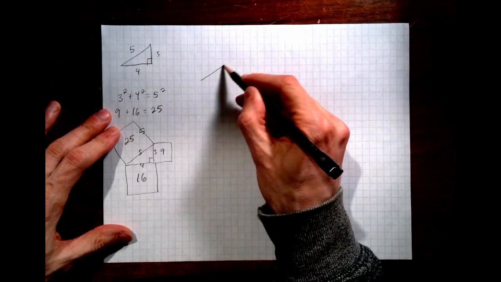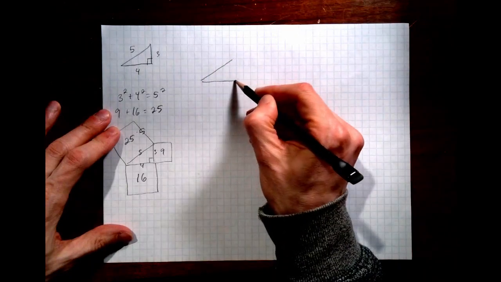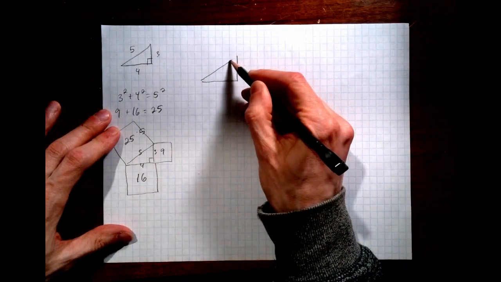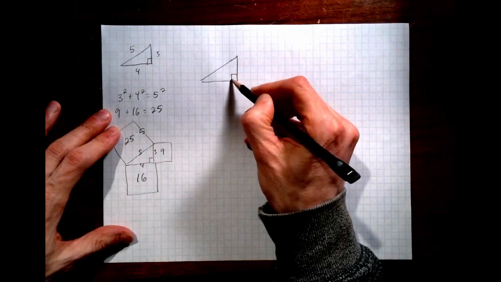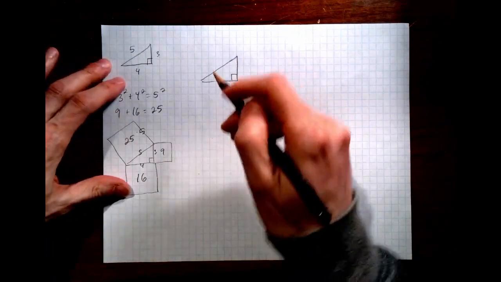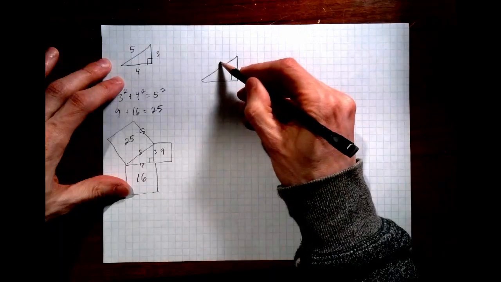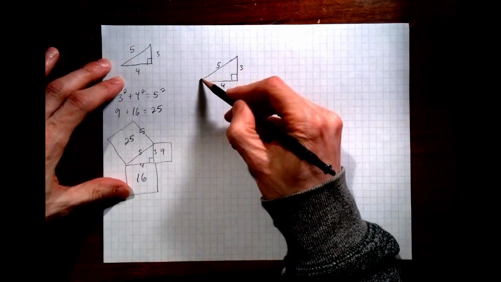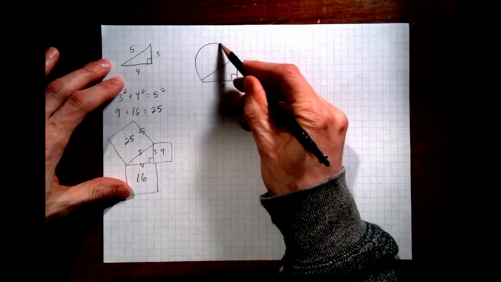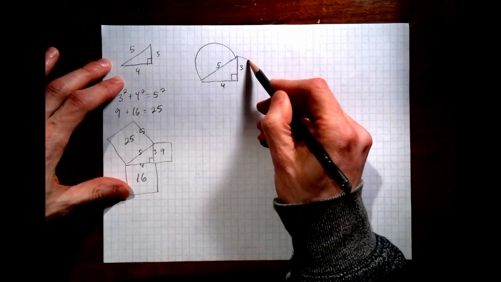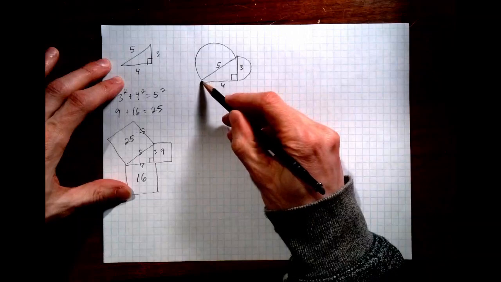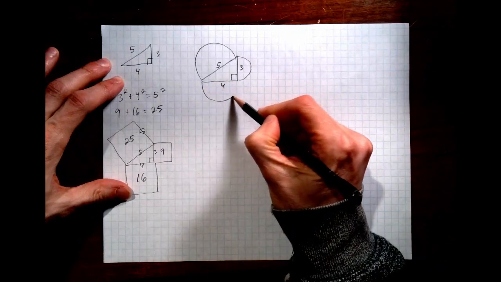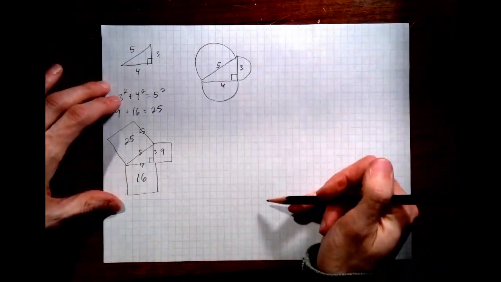What if we do this, though? What if I say, what's so special about squares? Actually, I'm bored of squares. How about we do half circles? Poorly drawn half circles. Will this still work?